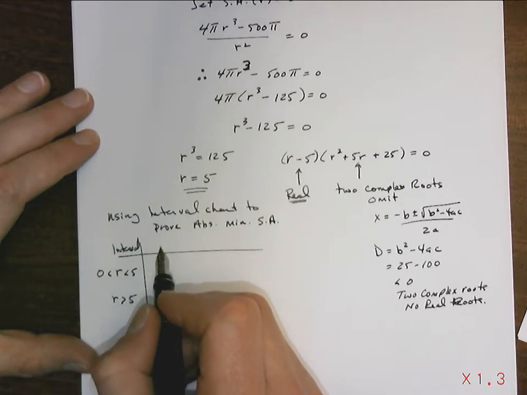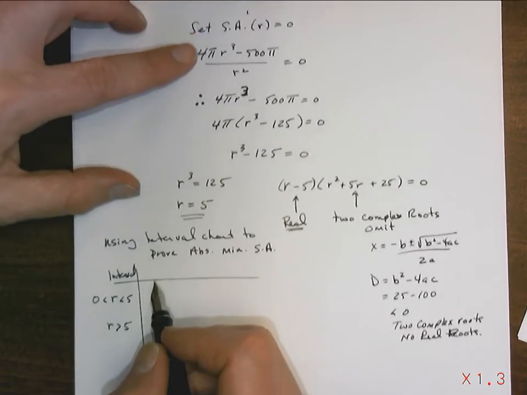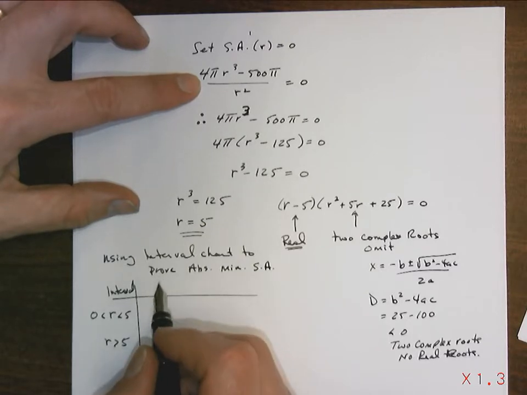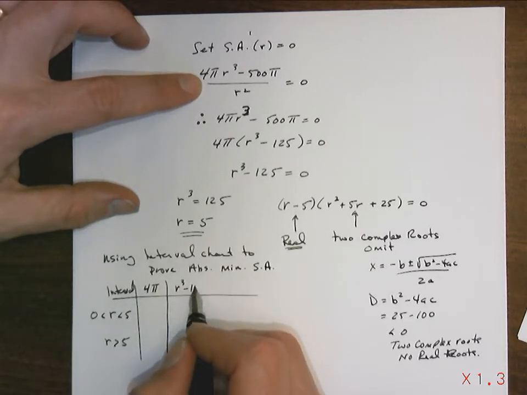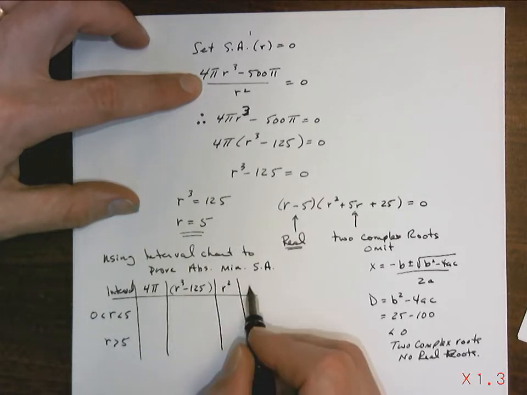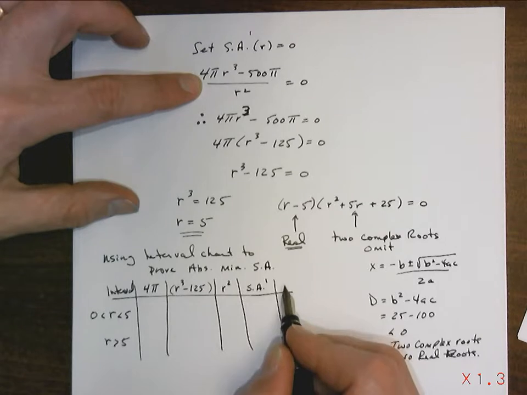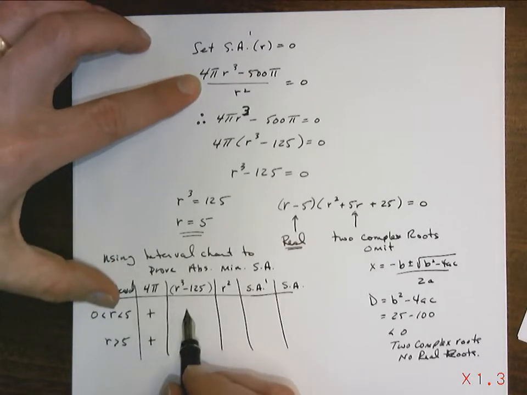We're interested in the overall sign of the first derivative, and the first derivative is given to us by this equation, and I think it's probably easiest if I work with it as 4 pi times r cubed minus 125 over r squared. That's going to tell me something about the surface area's derivative function, which is going to tell me something about the surface area function. Taking a value like 1, that'll be negative.